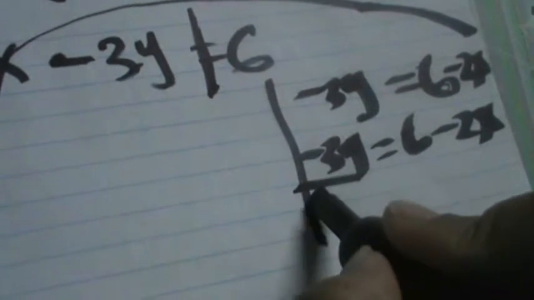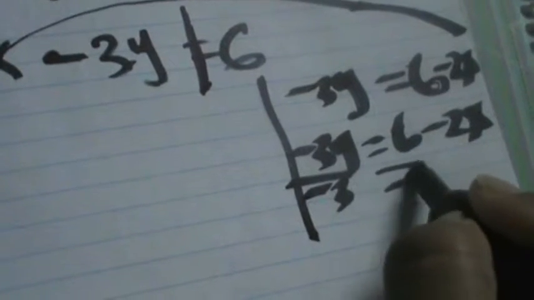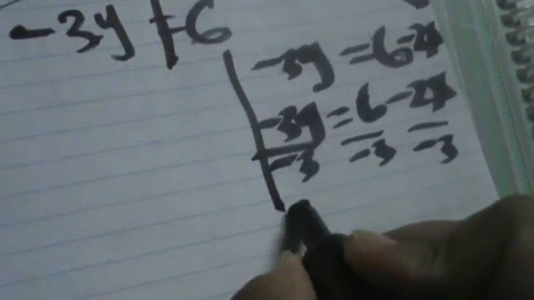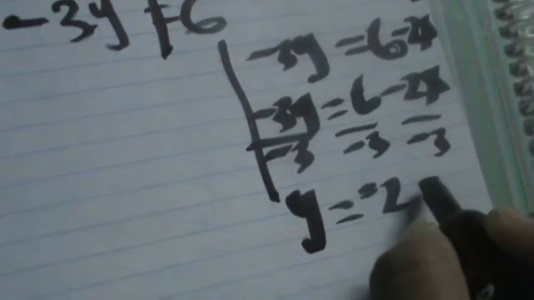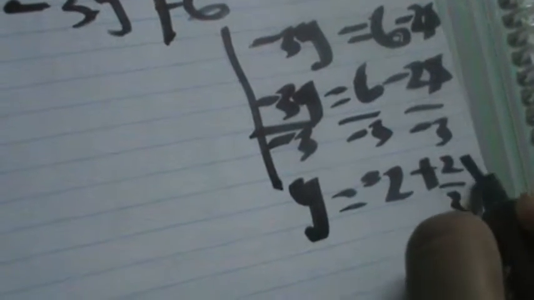Now we're going to have to divide everything by negative 3 because you want to get y alone. Watch out for the signs, guys. So negative 3 cancels out and you have y equals negative 2 over 3 x plus 2, because negative and negative cancels out. Now you can put it in the calculator, that's fine.